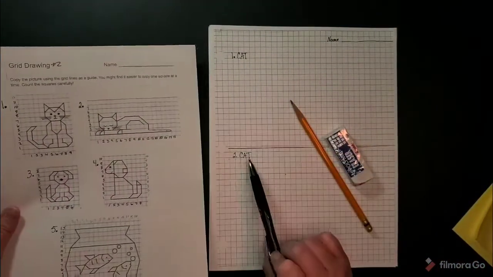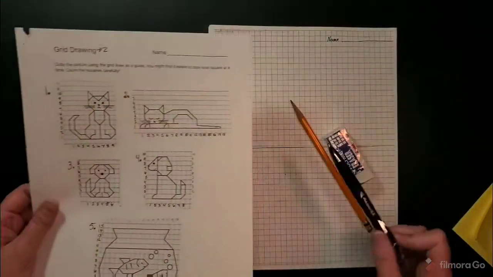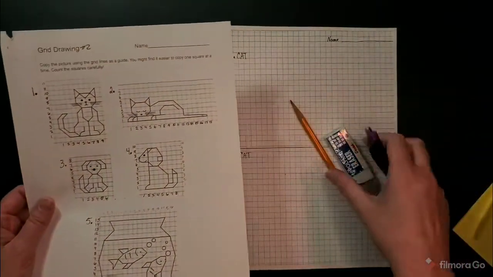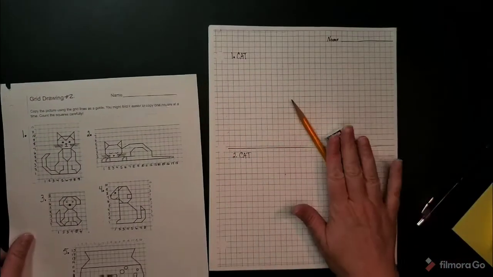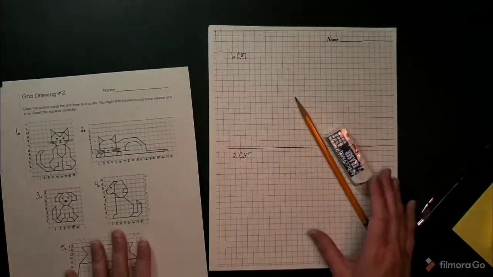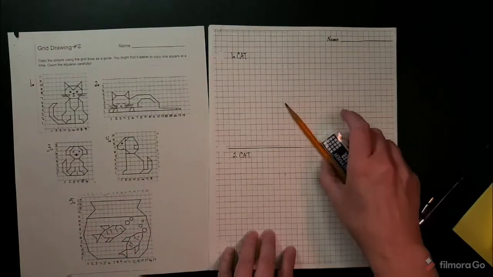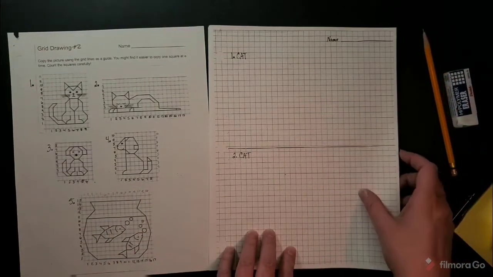So the cat will be here, the next cat, number 2, will be here, then the next page it has the other placements and it will be numbered which one needs to be on which. You are to be using pencil and eraser. I'm just using ink pen so it shows up easier for you to see.